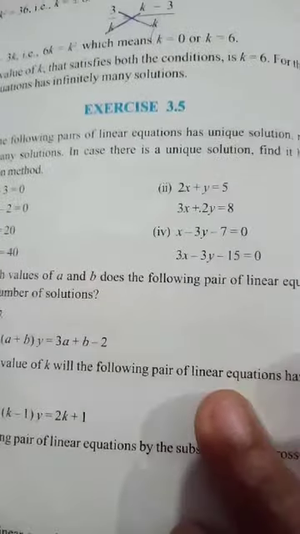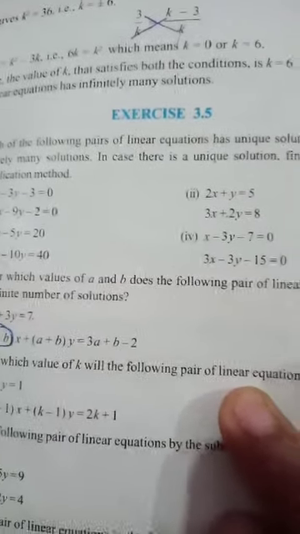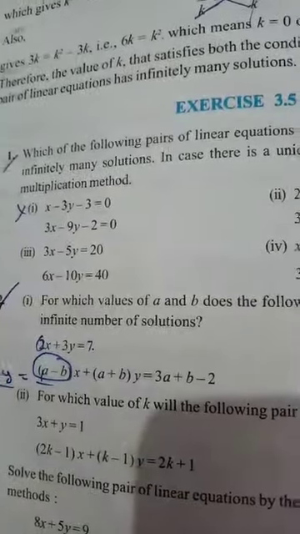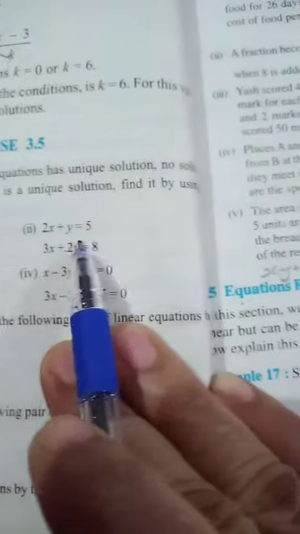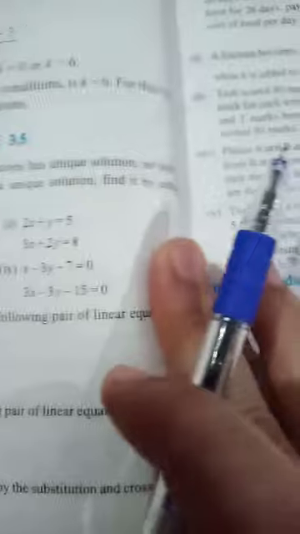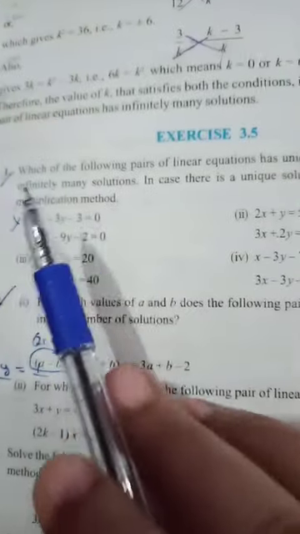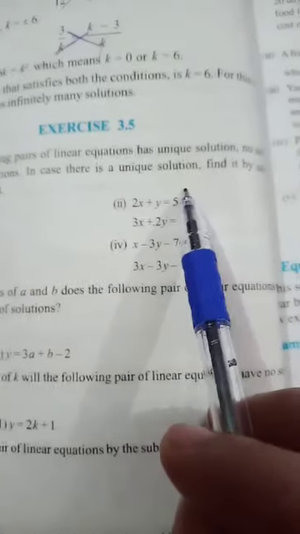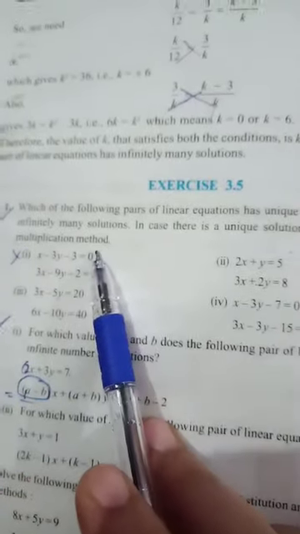Let's start exercise 3.5. Question number 1. Which of the following pairs of linear equations has unique solution, no solution, infinitely many solutions? In case there is a unique solution, find it by using multiplication method.